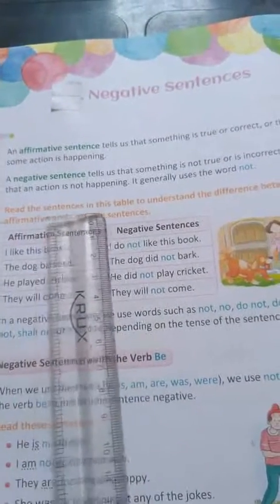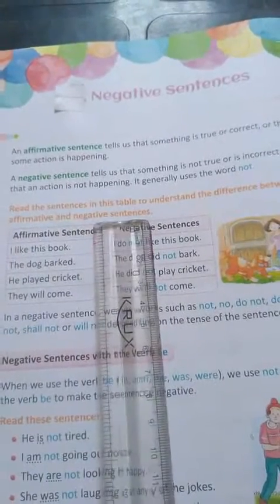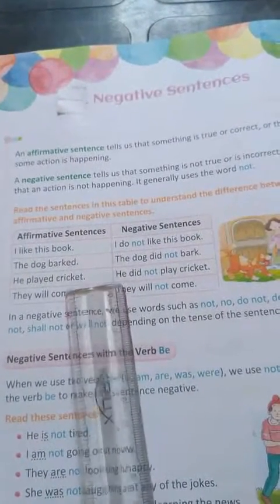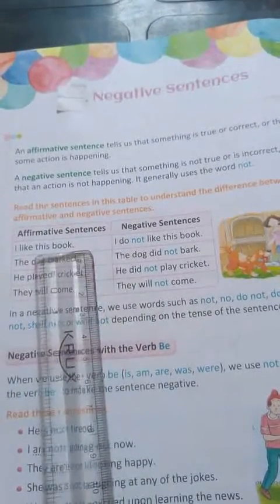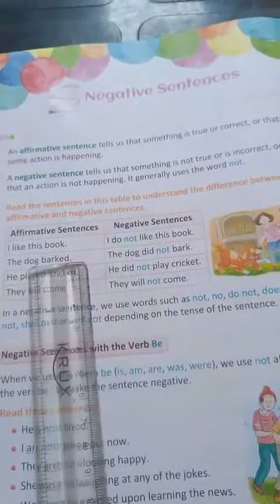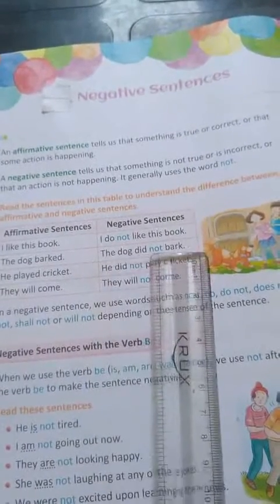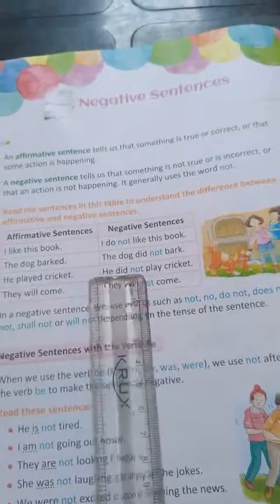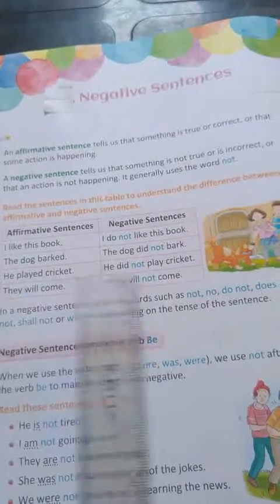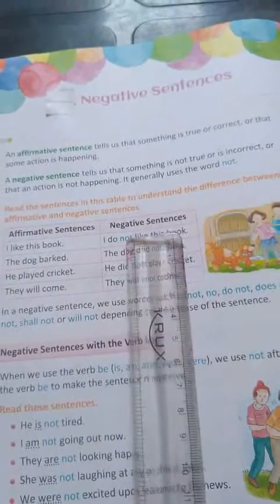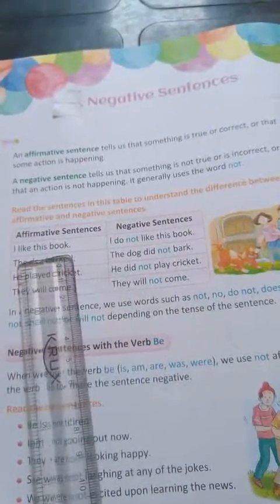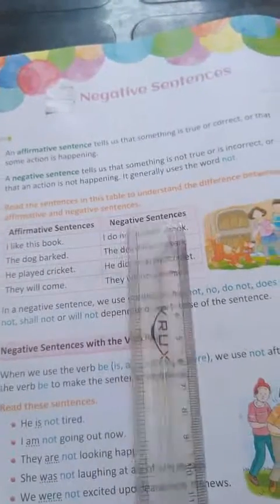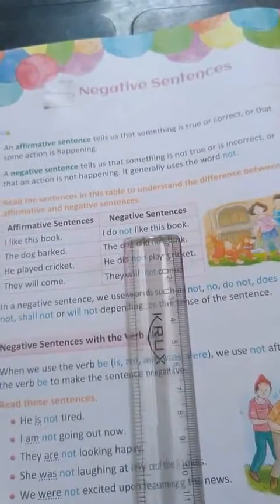Now, read the sentences in this table to understand the difference between affirmative and negative sentences. This is the affirmative sentence and this is the negative sentence. I like this book. I do not like this book. The dog barked. The dog did not bark. He played cricket. He did not play cricket. They will come. They will not come. You can see that after the verb, not is added. So we make an affirmative sentence negative by adding not.